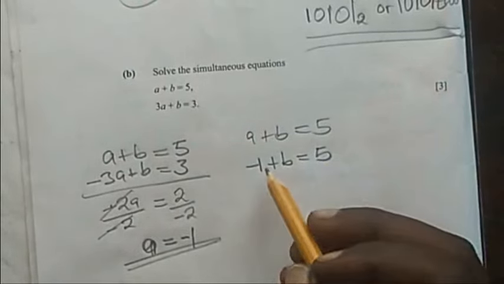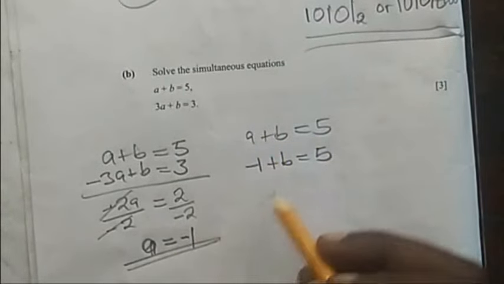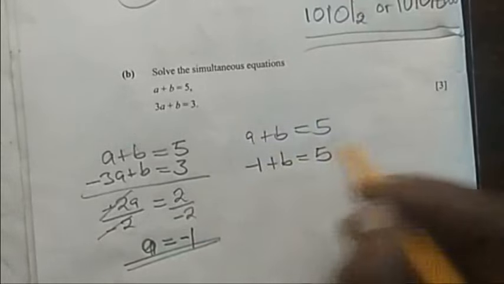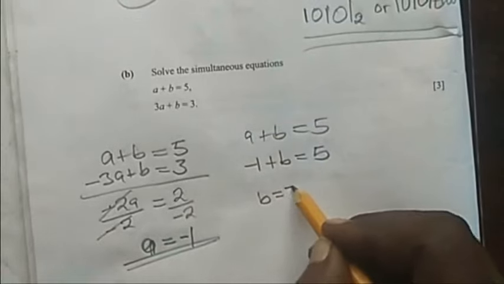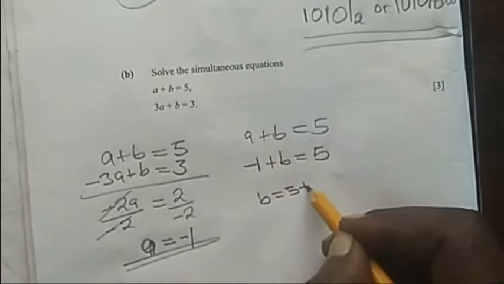Okay, so we have replaced a by this value which is -1. Then we're going to say now what is the value of b. So we're going to put like terms together. So we're going to have b is equal to 5. Then this will close the equal sign and become plus 1.